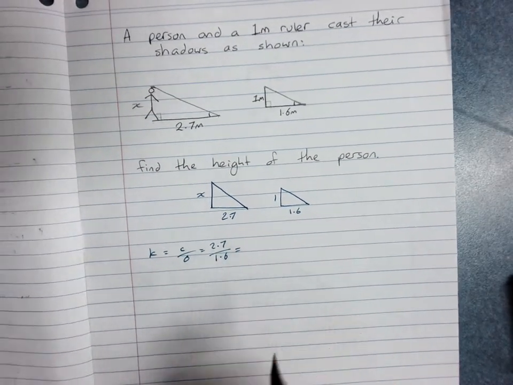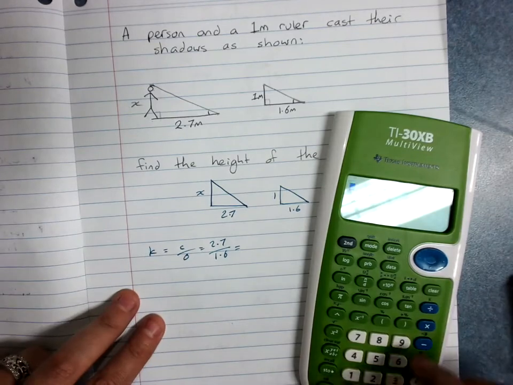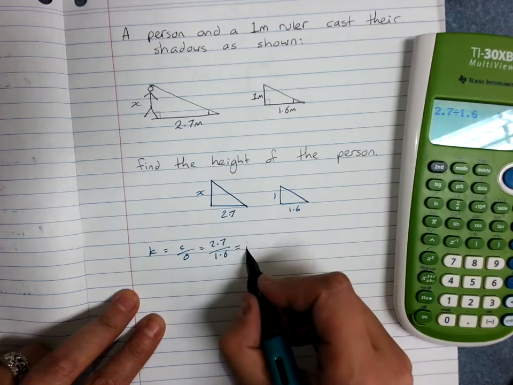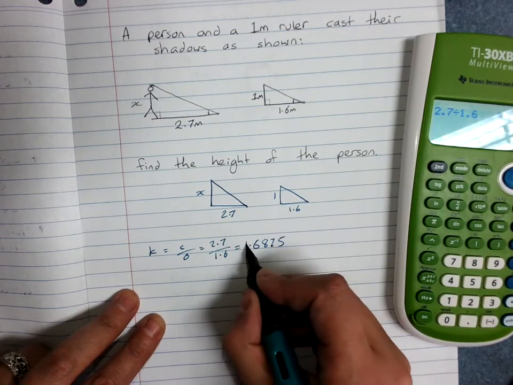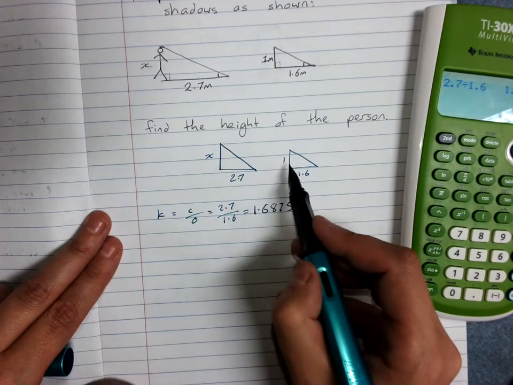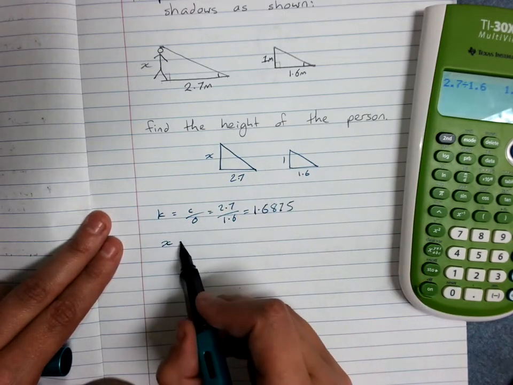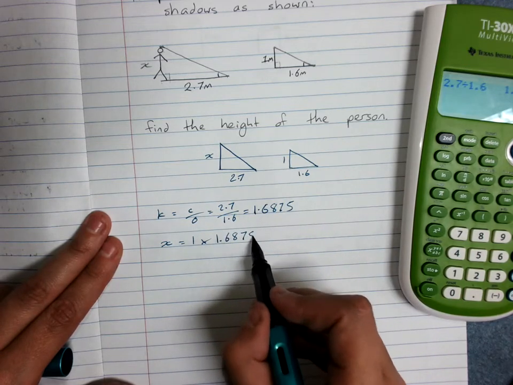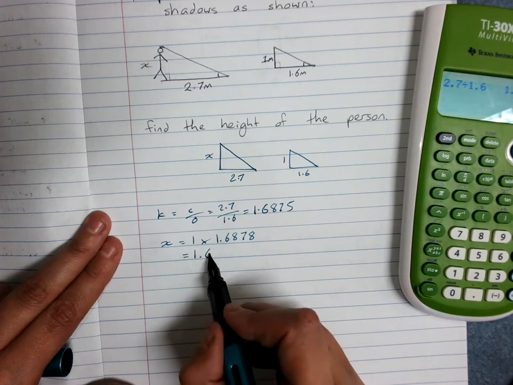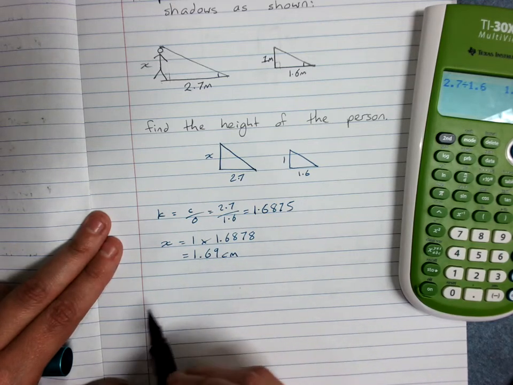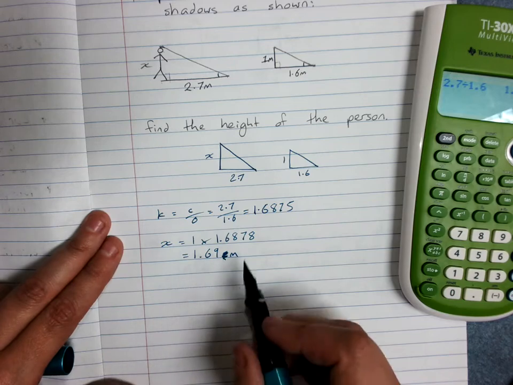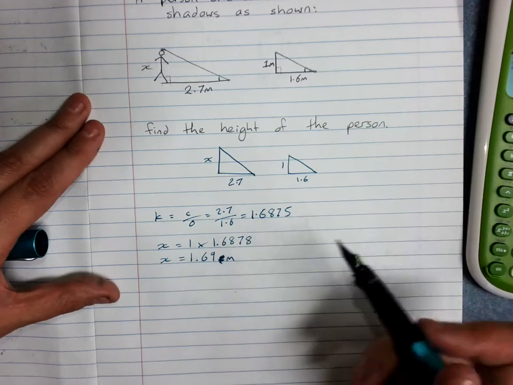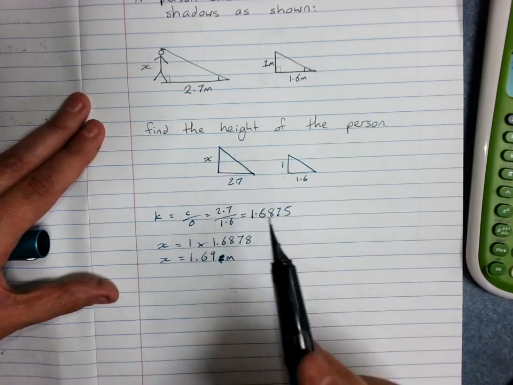So my scale factor here is 1.6875, and usefully we've got 1 here, so x is 1, the side there, times 1.6875, so this person is 1.69 meters tall. So we solve problems in the same way, finding the scale factor, finding the unknown sides.